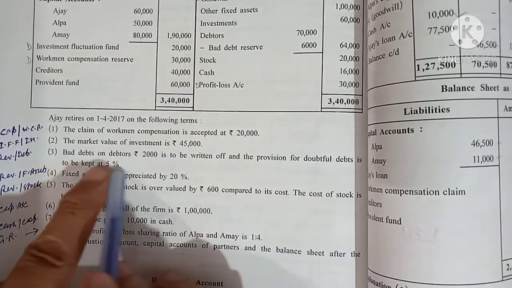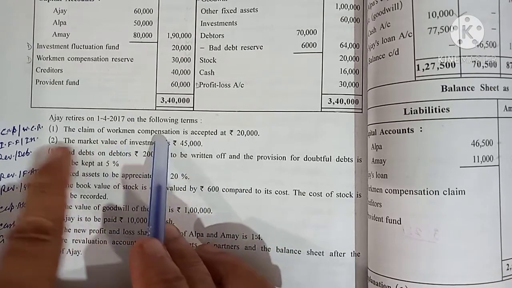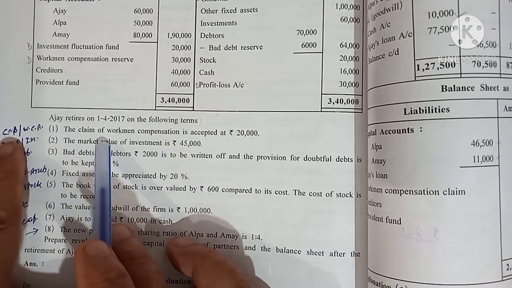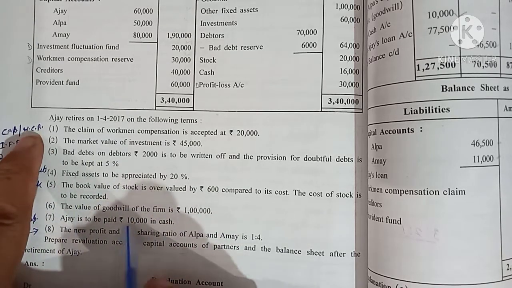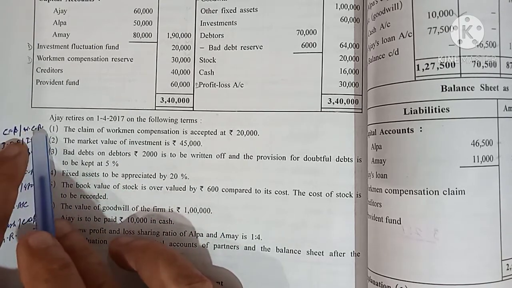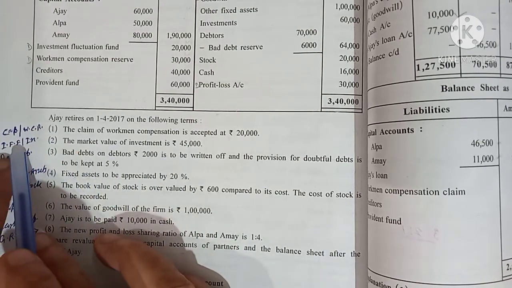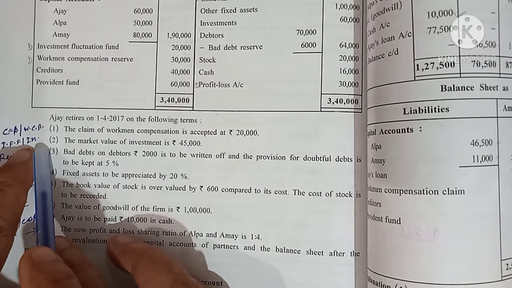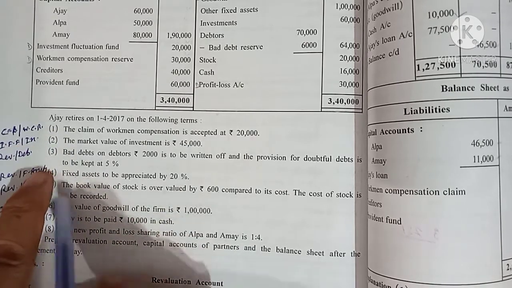Number 3, bad debt of debtors, rupees 2,000 is to be written off. So the first adjustment will affect the capital account, because distribution will be there, as well as the workman compensation reserve account. The second adjustment will affect investment fluctuation fund and investment. That means the first and second adjustments will not affect the revaluation account.